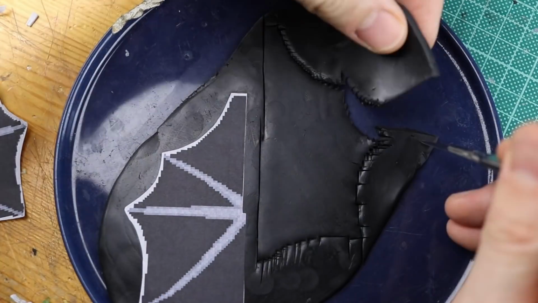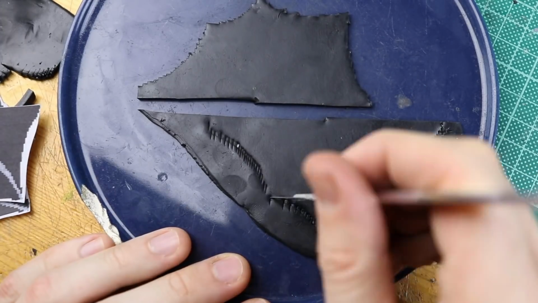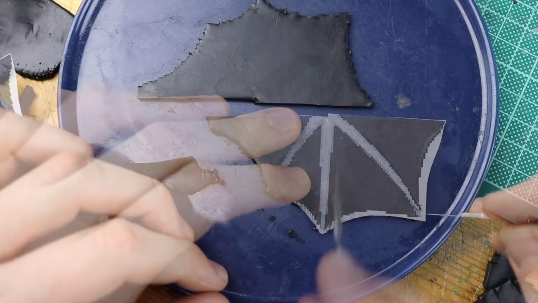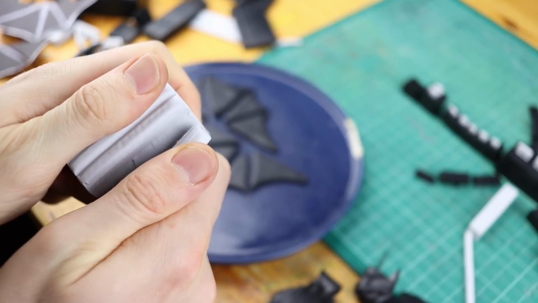This is why I came up with this solution. I made this pixel shattered edge of the wings, and then I started cutting out the bones, the gray lines we have to remove.